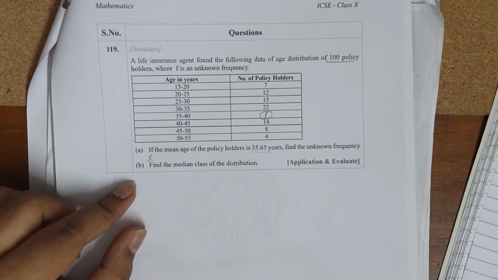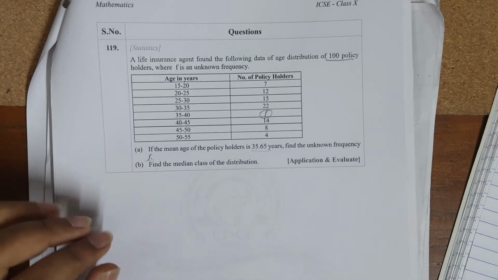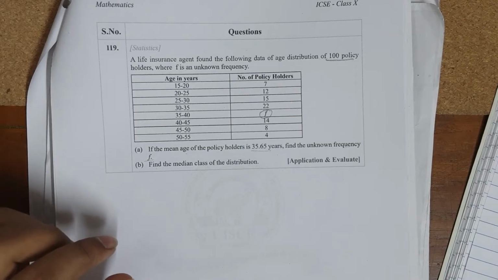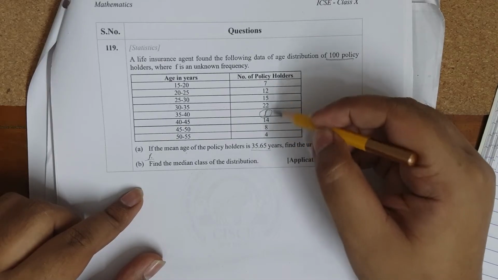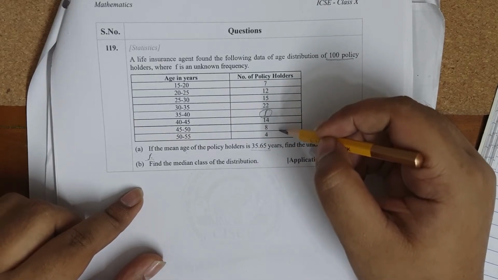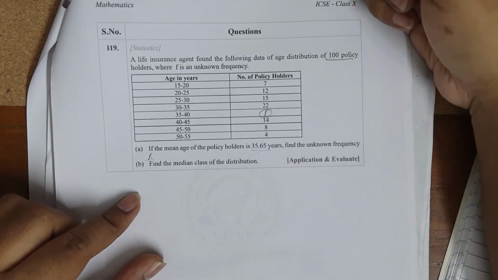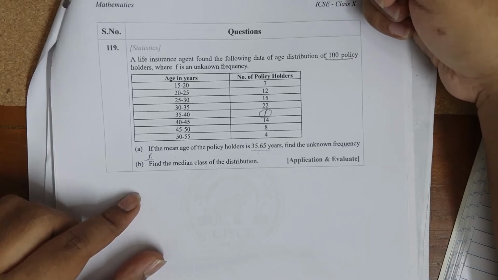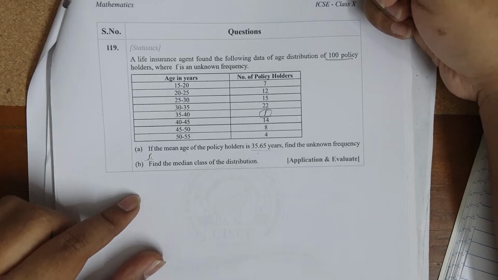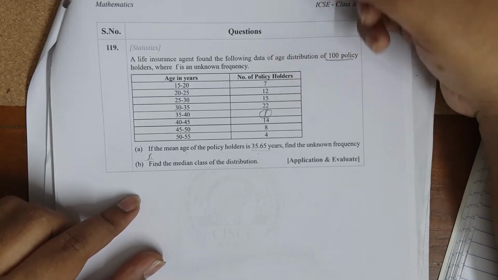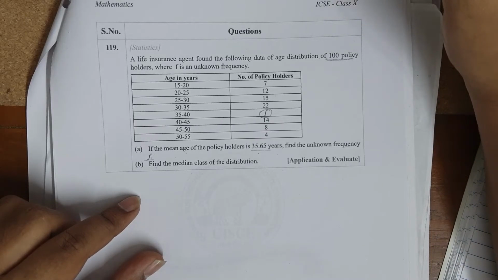Now this is given as a 5-mark question, but I think what they were trying to do is, if there were two unknown frequencies in this table and the mean age is given, you would have had to apply any one of the three methods to calculate mean for grouped data, then frame two equations for two unknowns and solve them simultaneously to get the two missing frequencies.